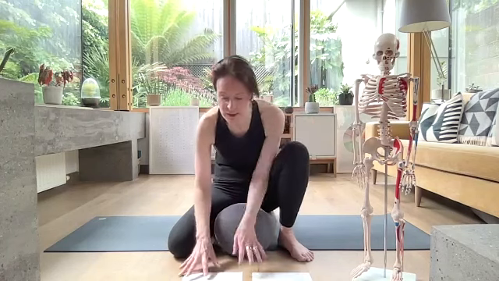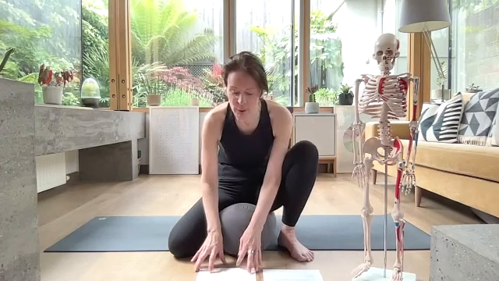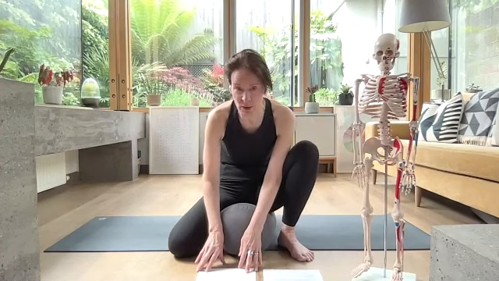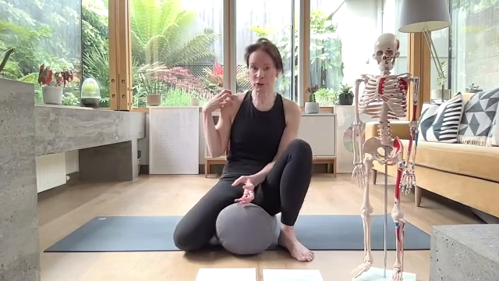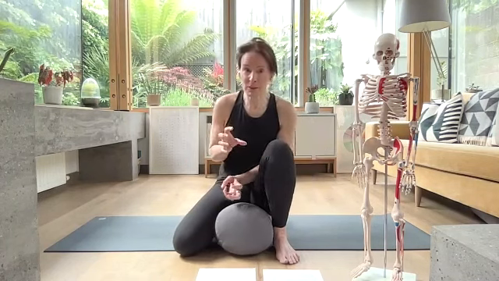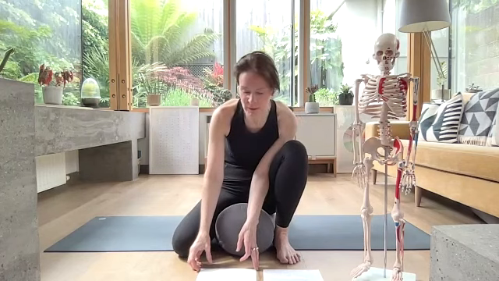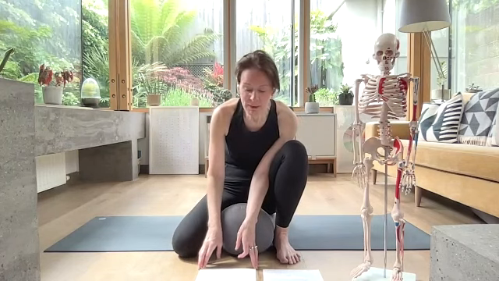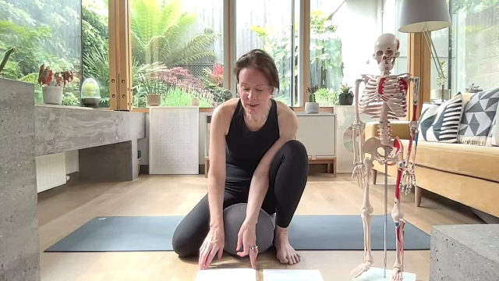Okay, so the next section is the layers of the synovial ball and socket joint. I focused on this one because that's our hip and that's our shoulder. The spine is a little bit different, but I'll go into that in that section. So your deepest layer is the bone. Then you've got this fibrous lining, which is called the cartilage.